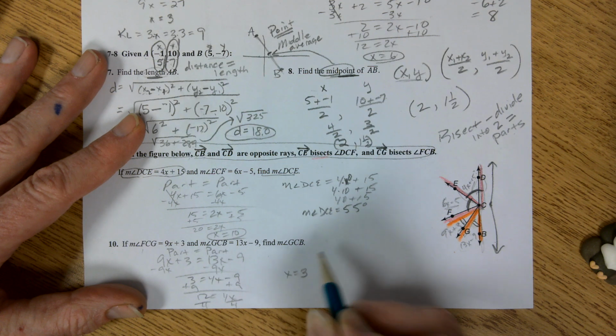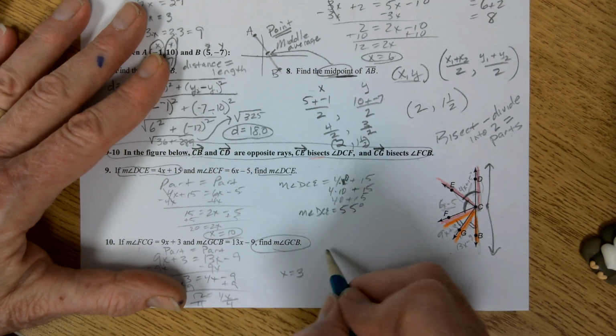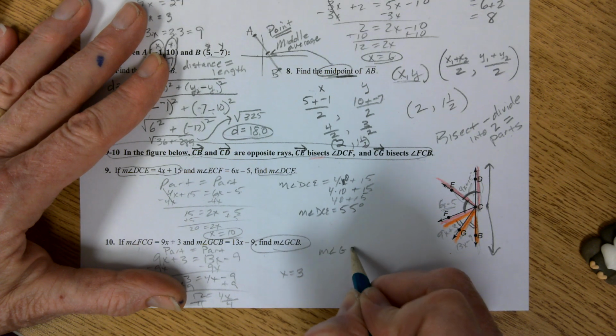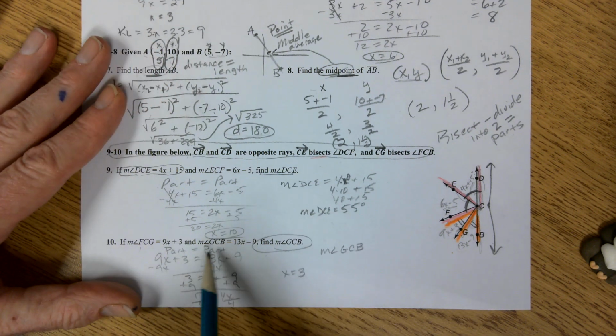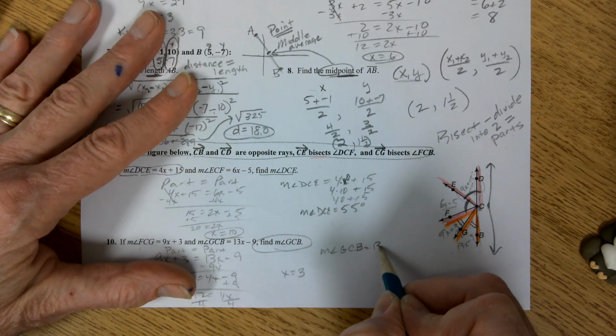X equals 3. That's just what x is. Then it says find the measure of angle GCB. So G to C to B, it says 13x minus 9.